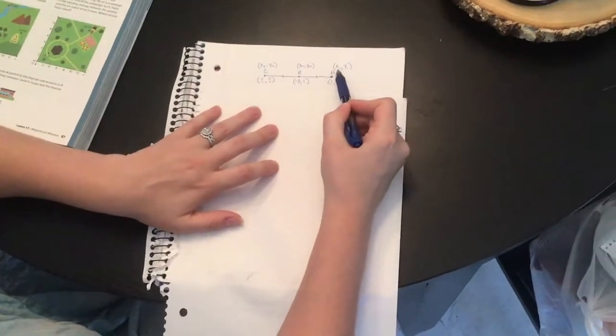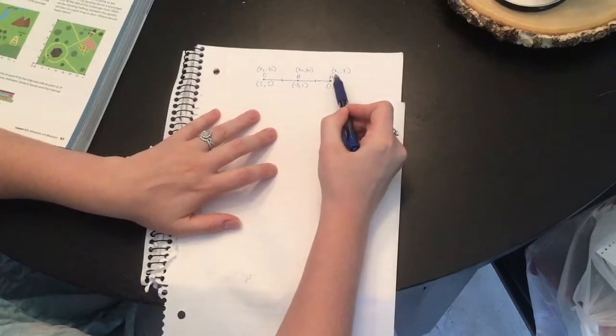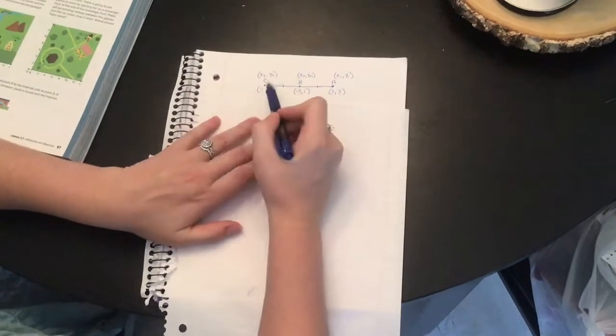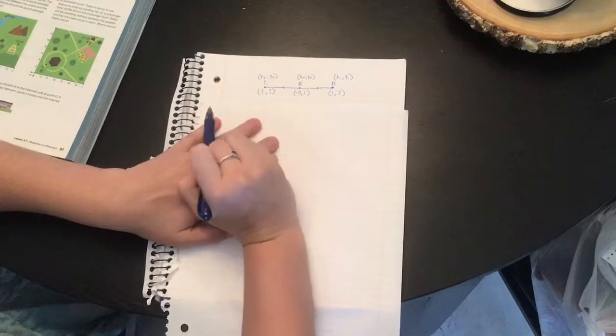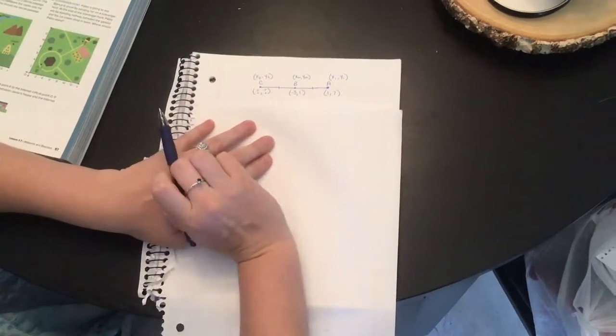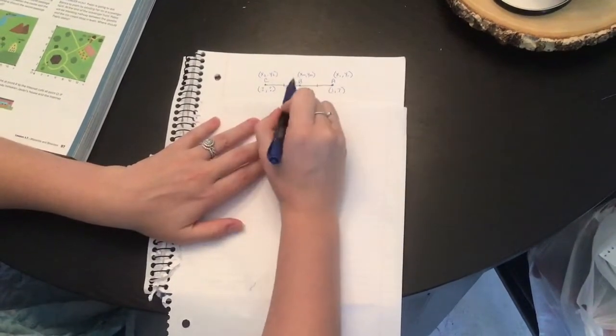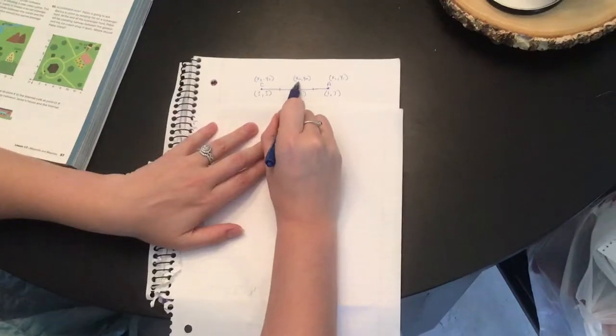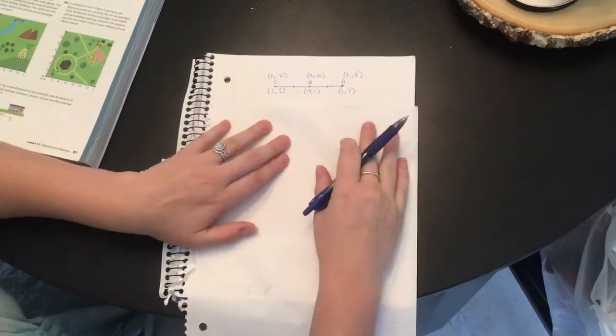So I gave A as (1, 7), so we have x sub 1 and y sub 1. C, since it's our endpoint, is going to be x sub 2, y sub 2, and B, our midpoint, is always denoted with x sub m, y sub m.